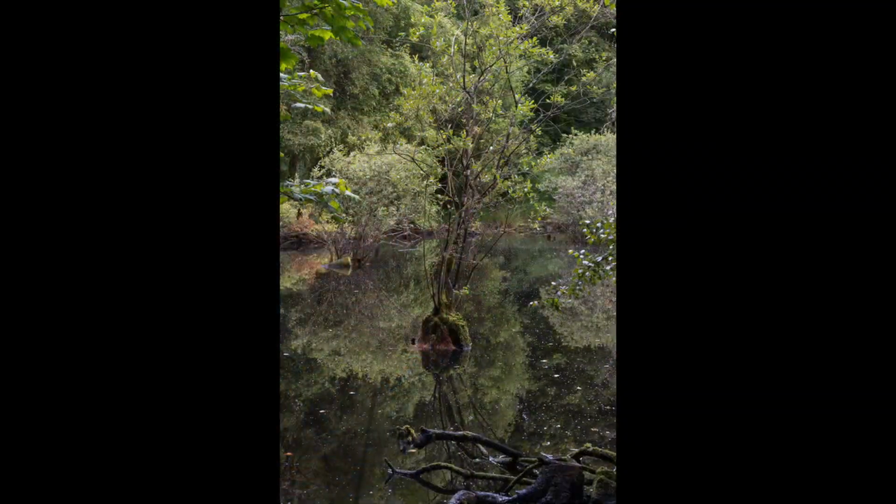Right, let me try and get set up. Let me see if I can get some shots of this wee tree, and let's see if we can do it any justice. If I can, I'll share these images with you now.